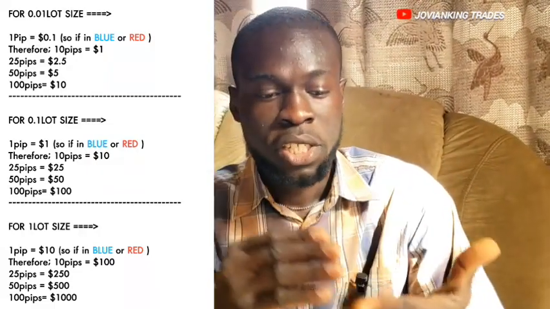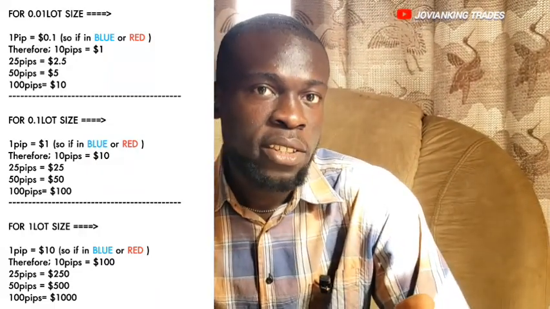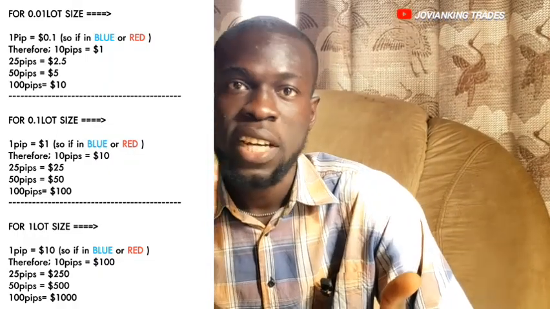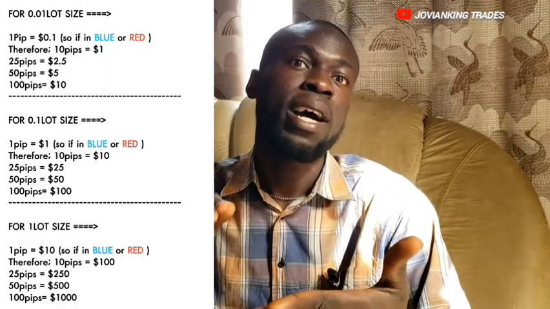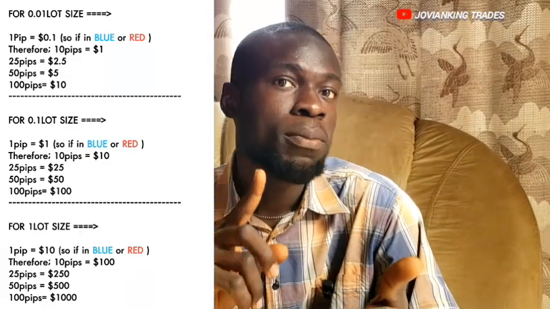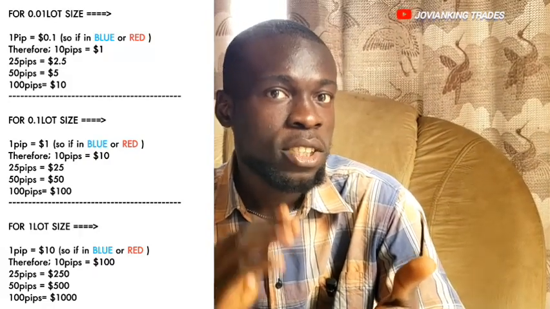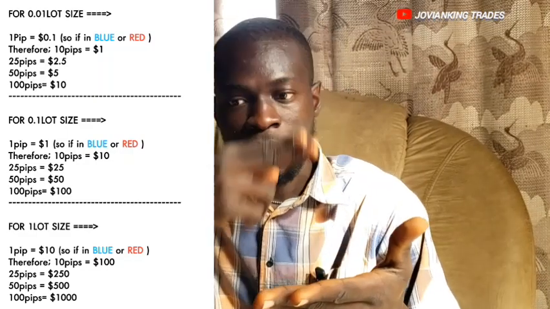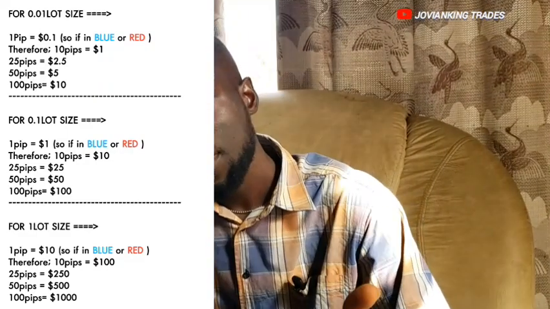When it comes to lot size, any lot size you are using, just move the decimal point. If there is no decimal point, add a 0 to the back of that digit. So if you are using one lot, per 1 pip you're making $10. If you're using 50 lots, per 1 pip you're making $500. If there is no decimal, add 0. If there is a decimal, move the decimal point by one place. That's how to calculate this.